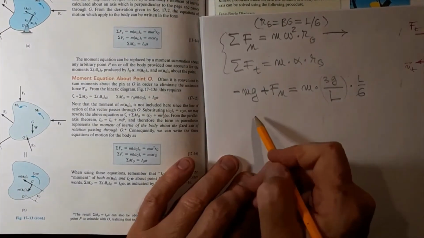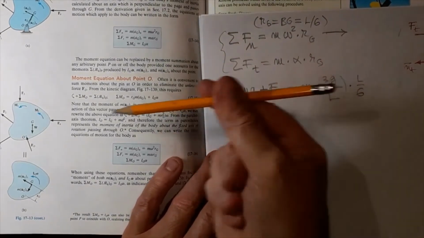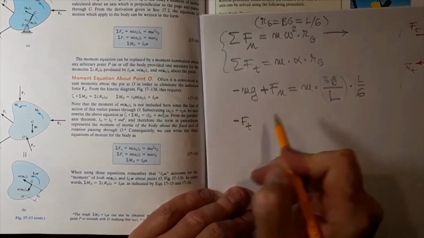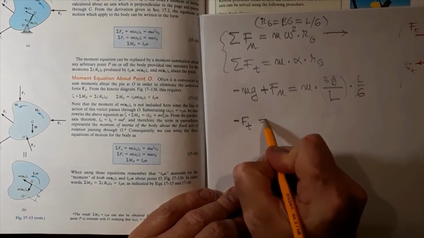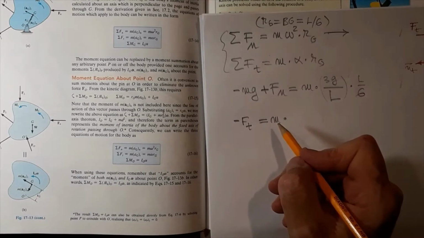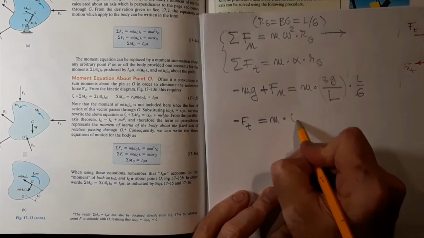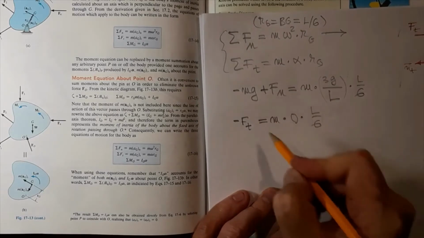In the tangential direction, positive ut would be to the left, so I'll have negative Ft, no other force, equals mass times alpha, which happens to be 0, so 0 times L over 6.